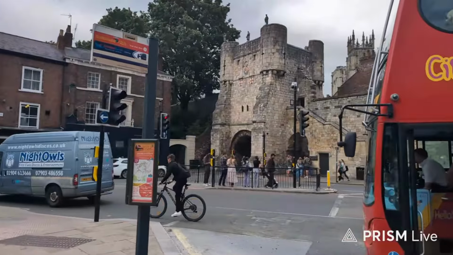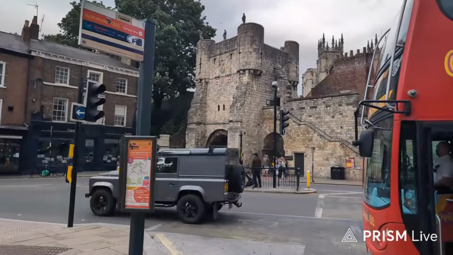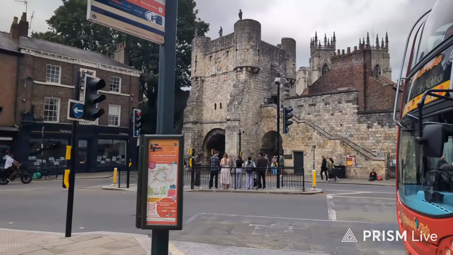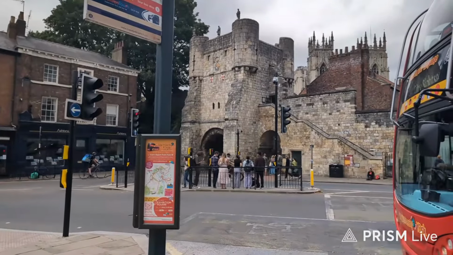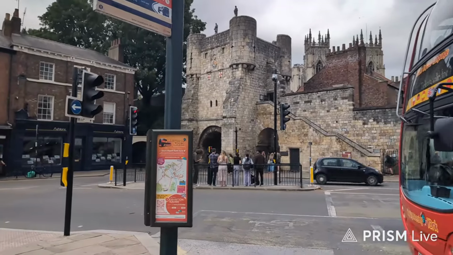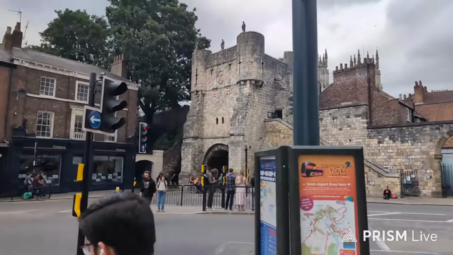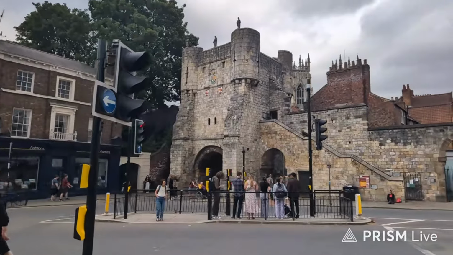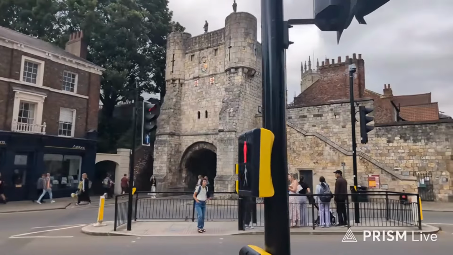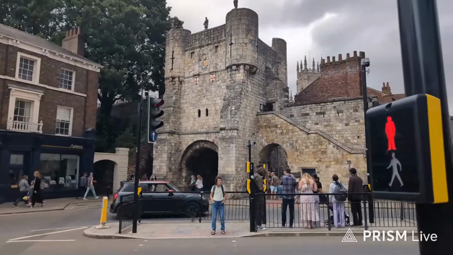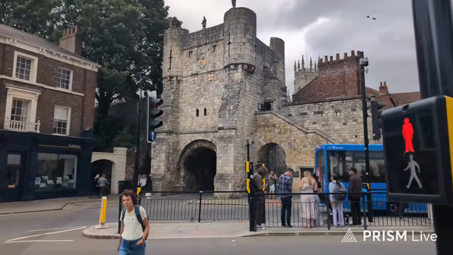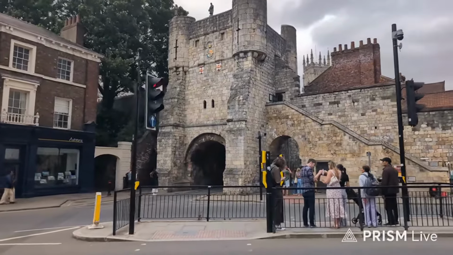Bootham Bar is the first of the main gateways, really, that most people will encounter when they're here in York. And it is a 19th century reconstruction of a building that is largely 13th and 14th century in construction. And it was designed, of course, to defend the northern side of the city from attack.